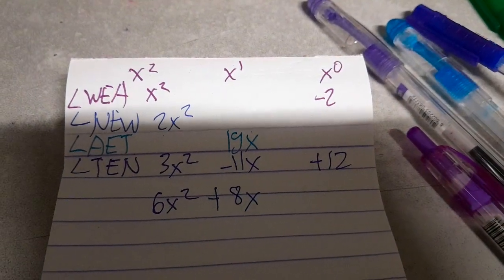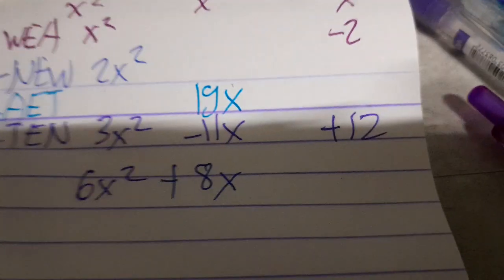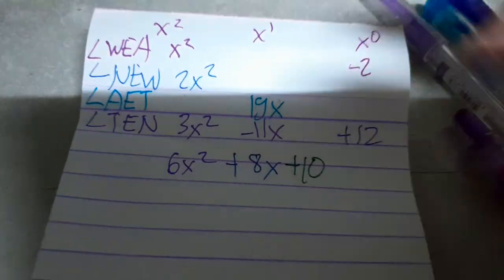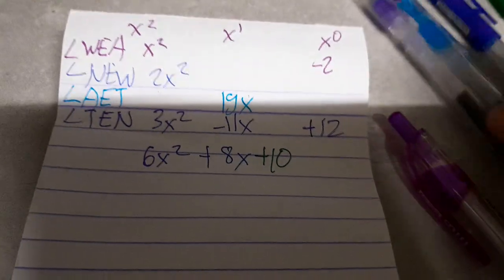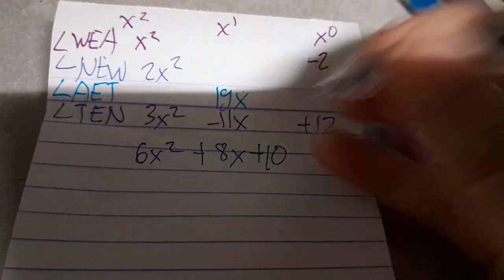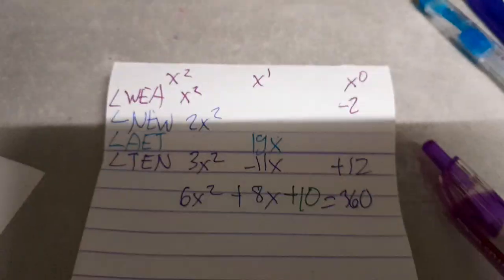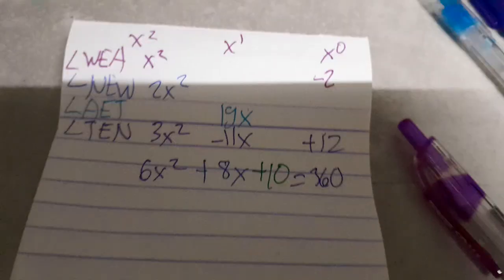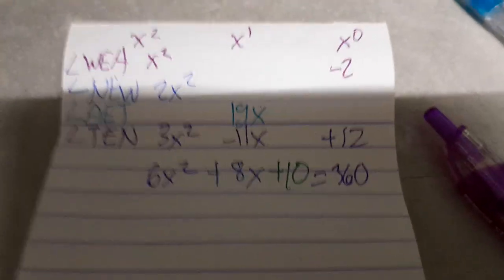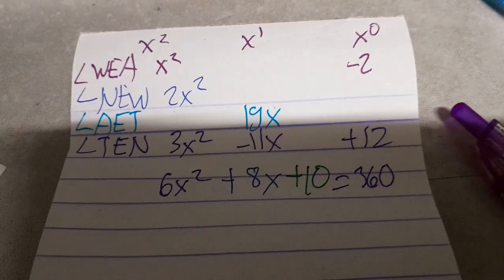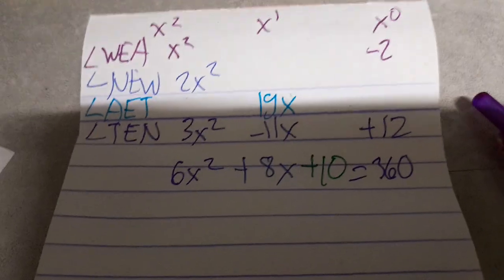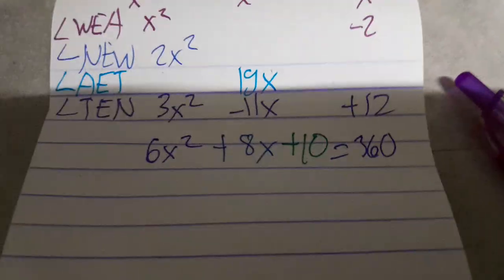Wait a moment. Yes, that's right, 8x. 8 plus 11 is 19. Then on the right side, we have negative 2 plus 12, and that is 10. But all of these are added to 360. So we need to add this to 360, because all the angles added up together make 360 degrees, one whole rotation. So now, let's shift the 360 to the constant area so that we can set it equal to 0.